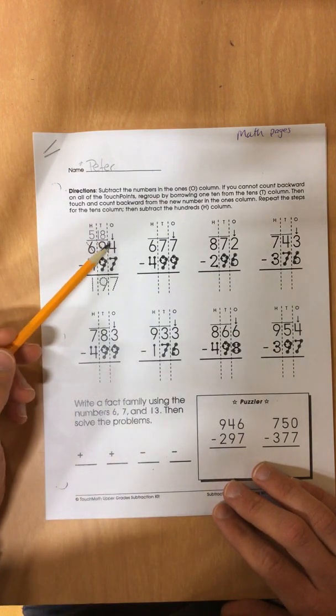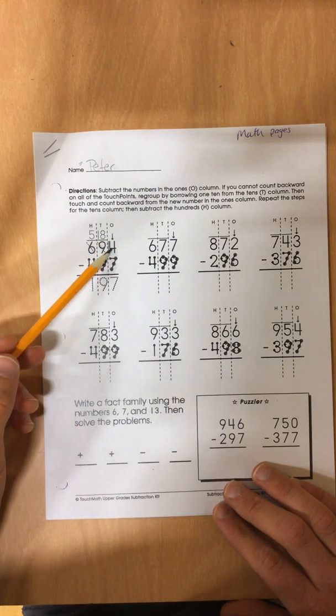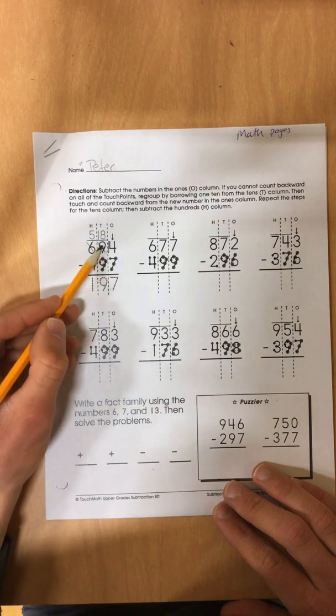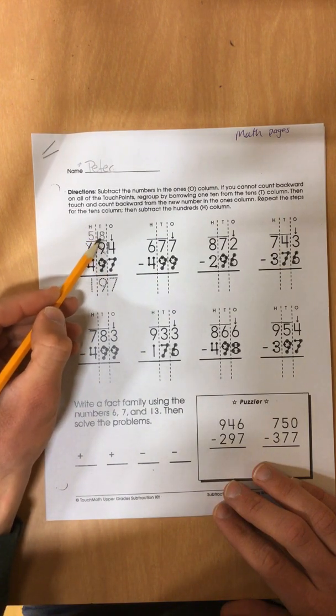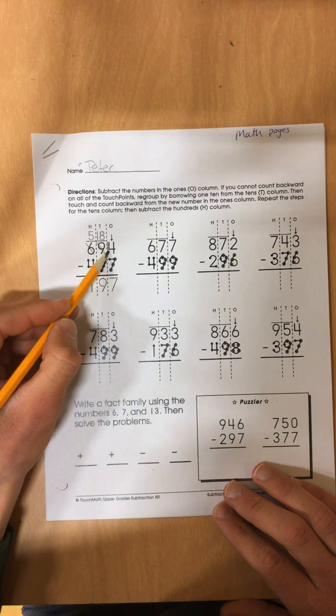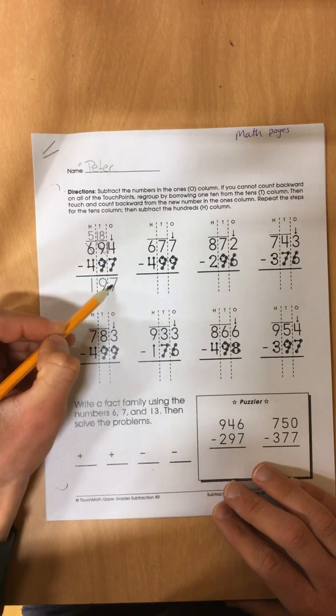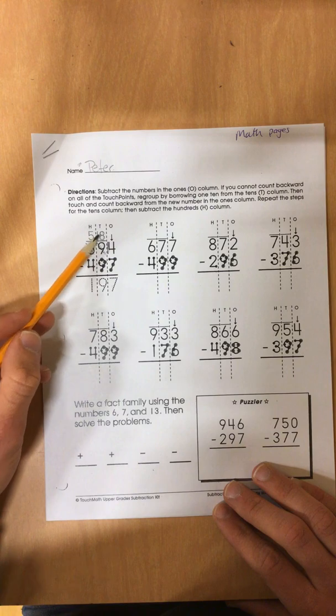So we look at our ones. 4 is less than 7, so we're going to need to borrow. So we'll take away our 9, turn that into an 8, turn 4 into 14. And we know 14 minus 7 is 7. We don't have 9 there anymore, we have 8.